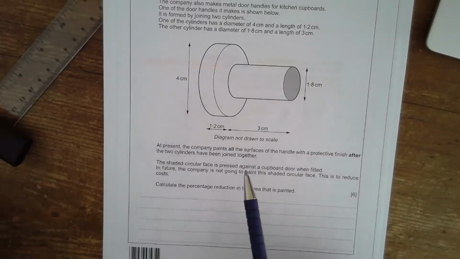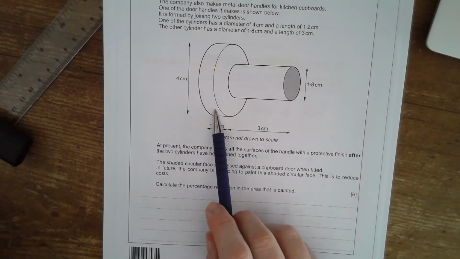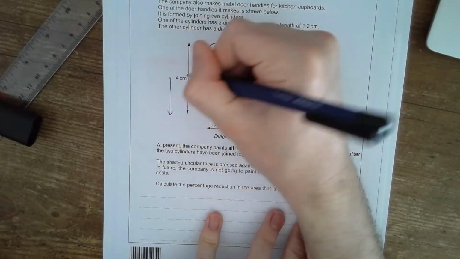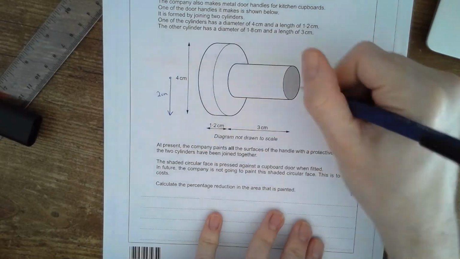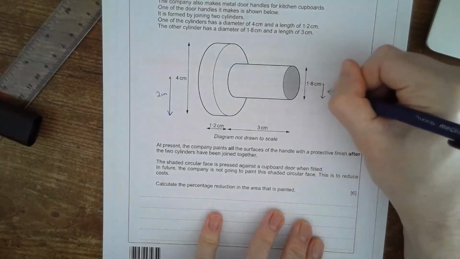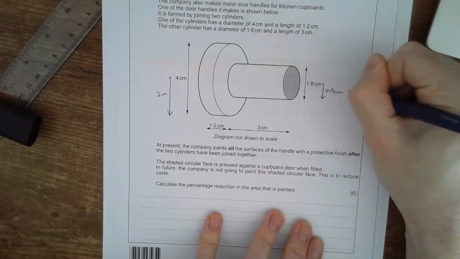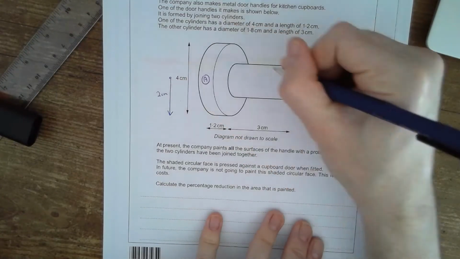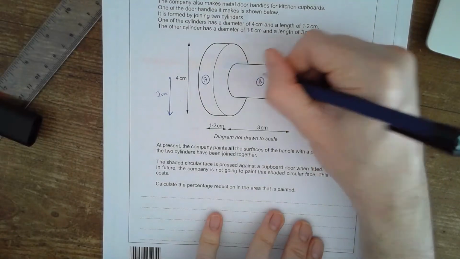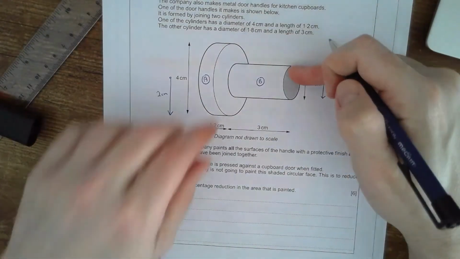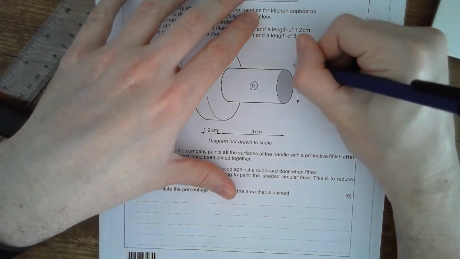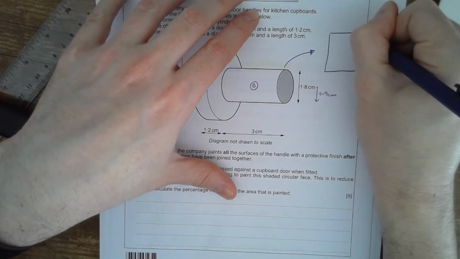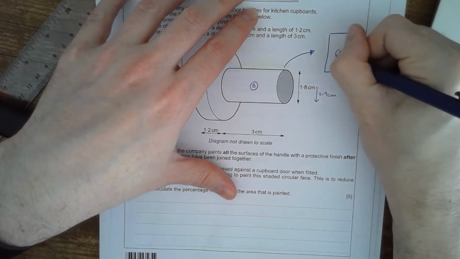Okay, so we need to go and work out the surface areas of each of these things here. Because we're working with surface areas, we're going to be working with radiuses rather than diameters. So I'm just going to go and write in the radius for each of these here, so I don't get myself confused. Okay, I'm going to call this bit here A, and this bit here B. Now, when I cut that and stretch it out, it will effectively make a rectangle. Okay, that is going to be the area of B.